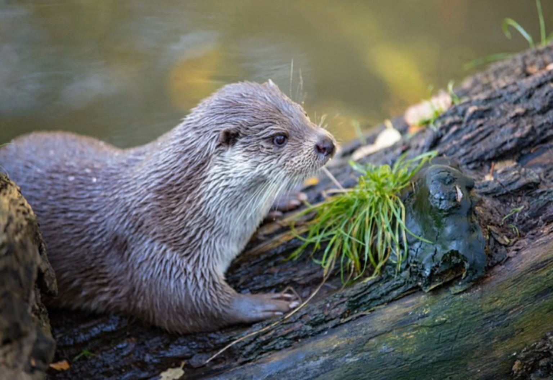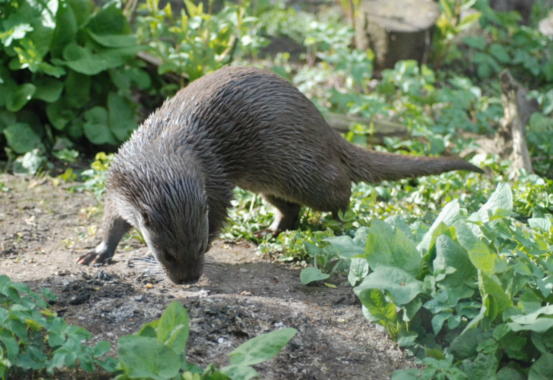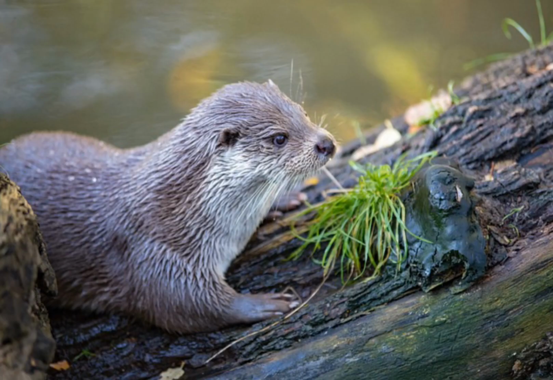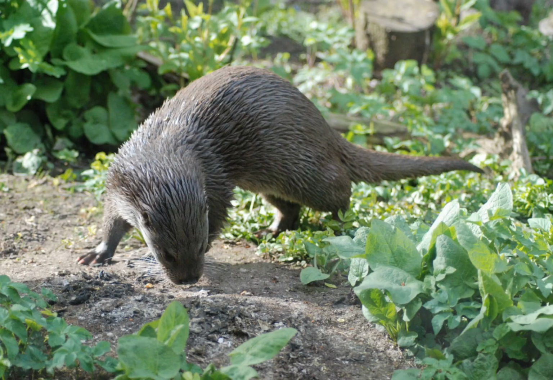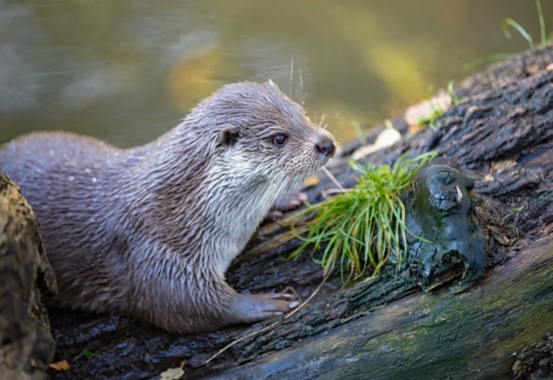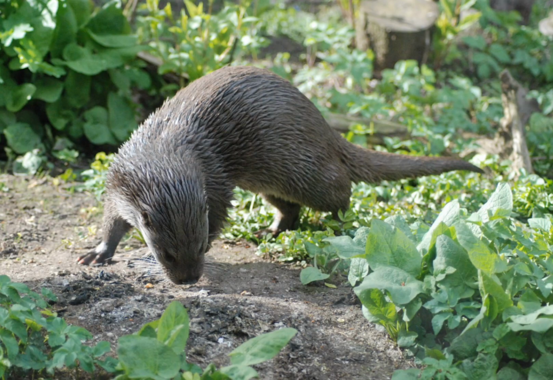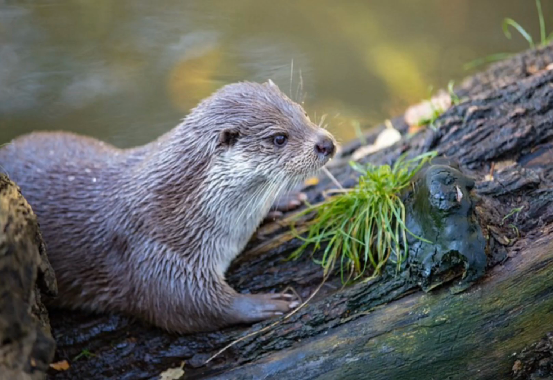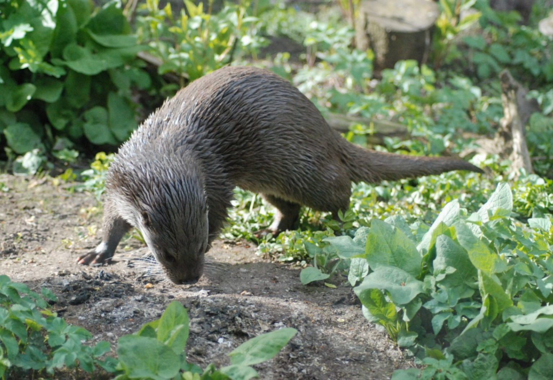This species is 51 to 95 centimeters long, with a tail of 35 to 45 centimeters, and the female otter is smaller than the male. The otter's average body weight is 7 to 12 kilograms, although occasionally a large old male may reach up to 17 kg.